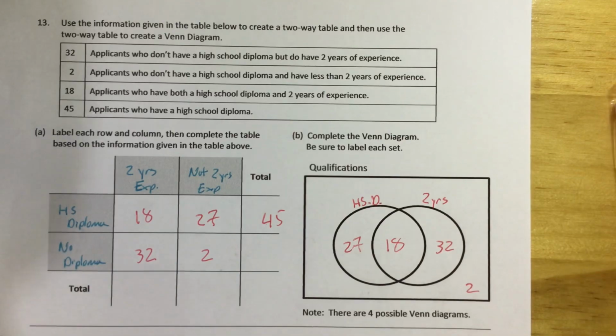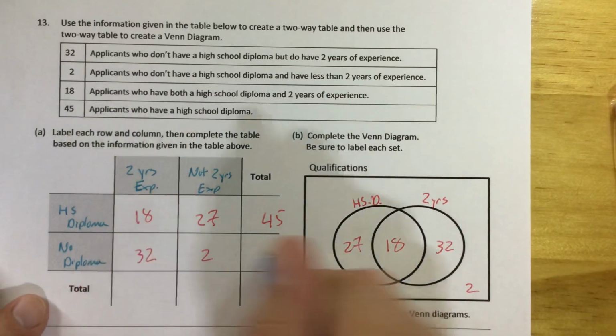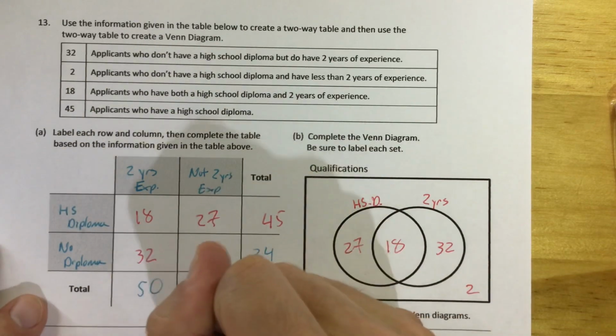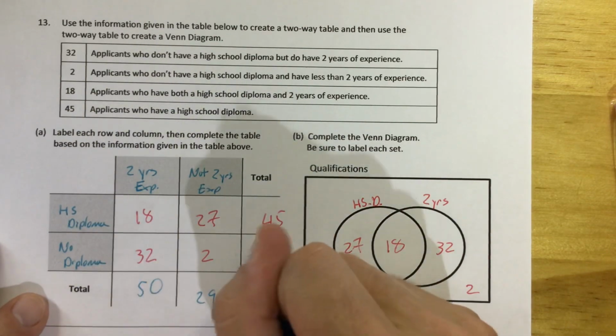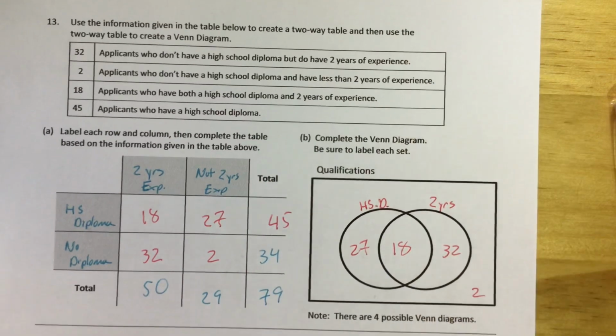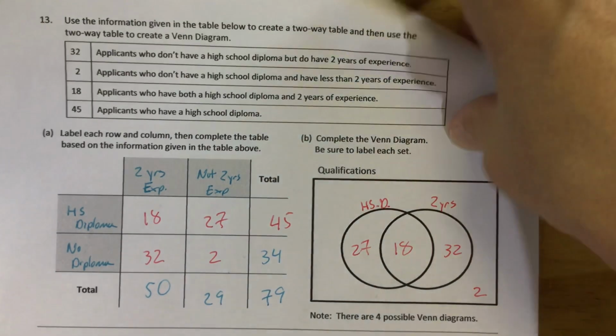The rest of this is pretty easy to wrap up. You add across, you get 34. You add down, that's 50. That's 29. Across is going to be 79, which seems to match up. So we're all good.